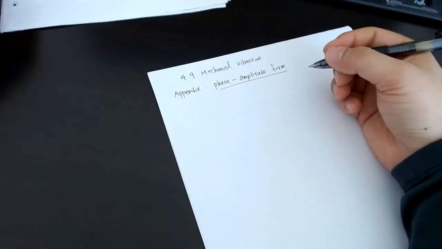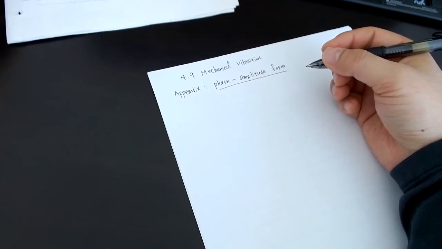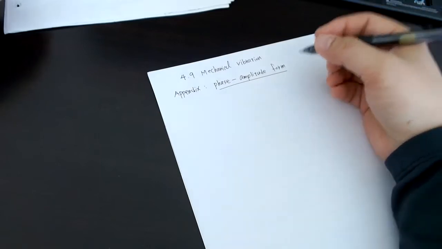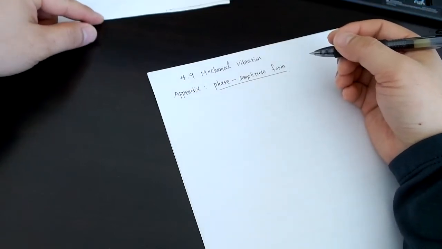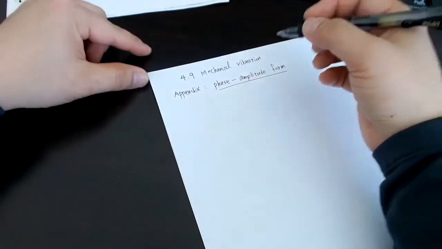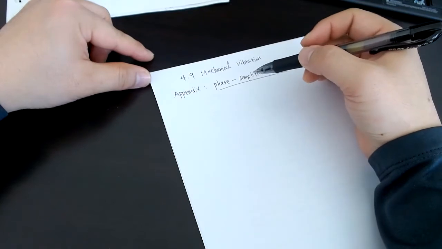All right, so in this video, I'm going to cover the phase amplitude form in section 4.9, mechanical vibration. We haven't seen this one in 4.9.